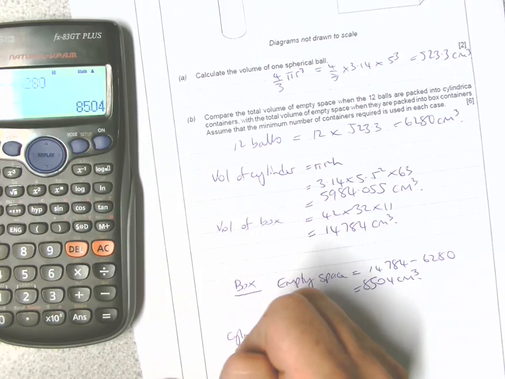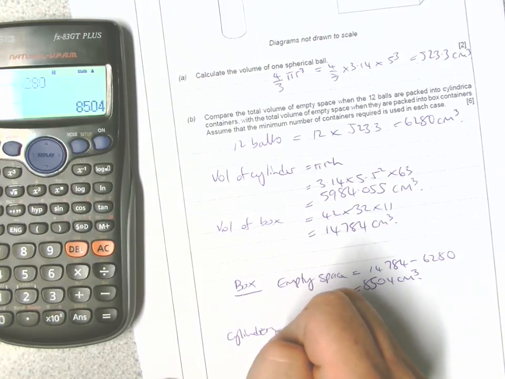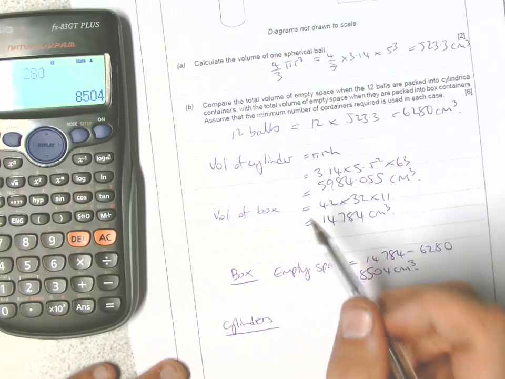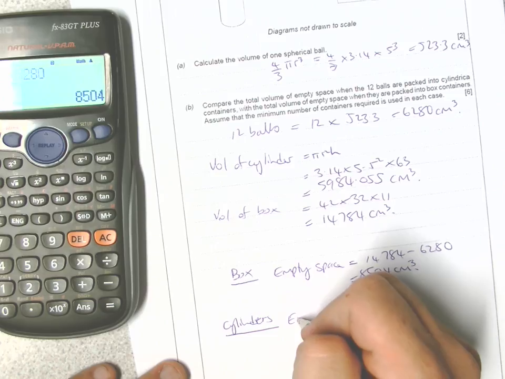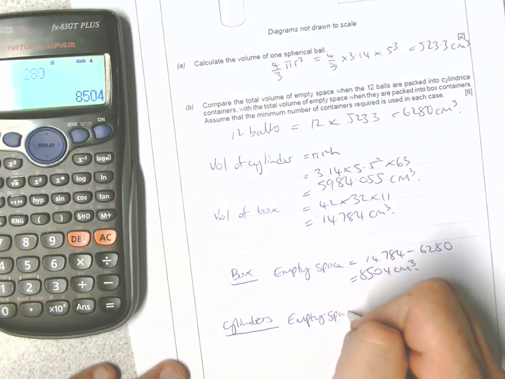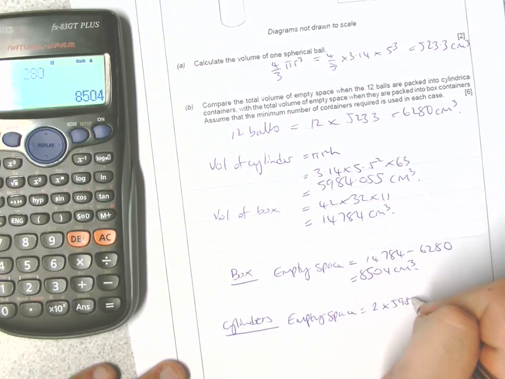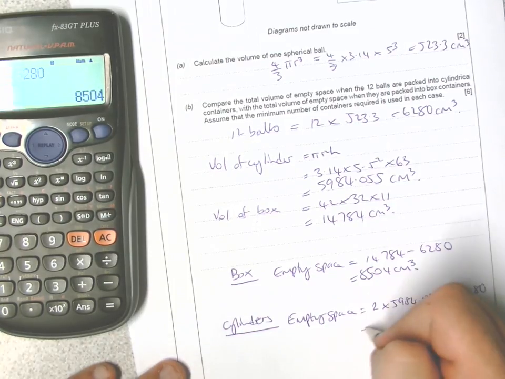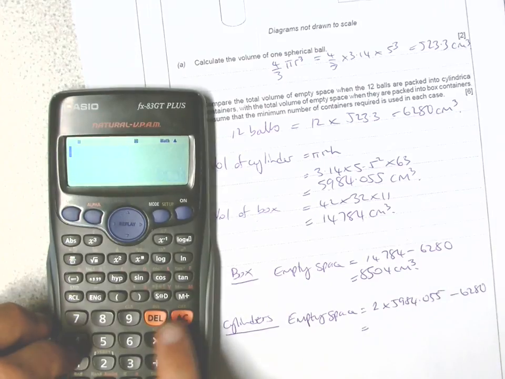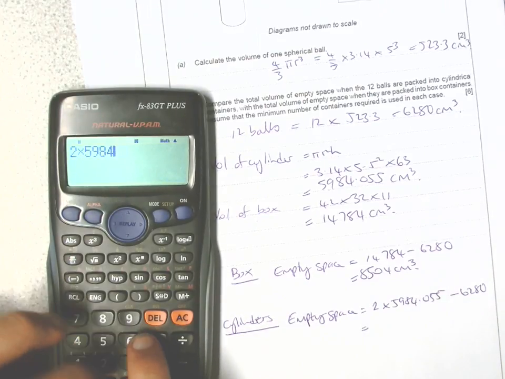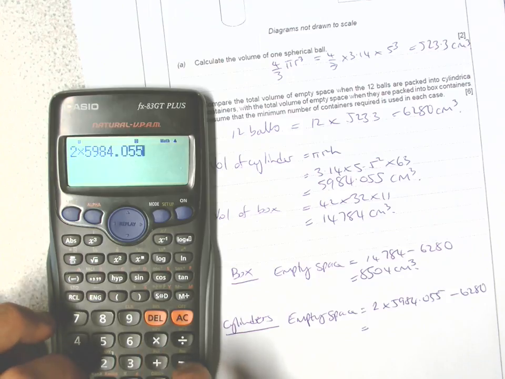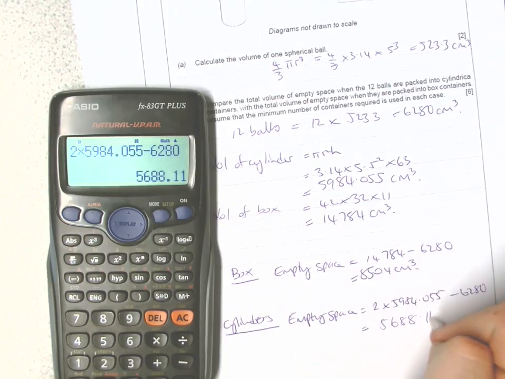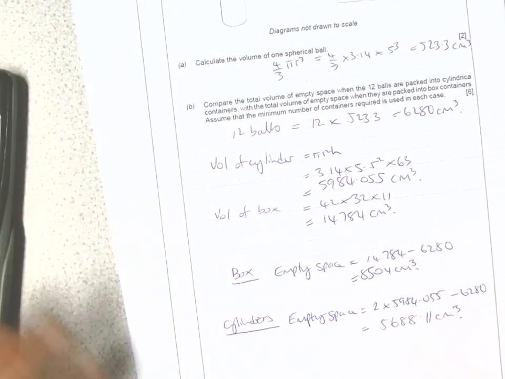For the cylinders, you'd need two of them, wouldn't you? Because that's not enough for one, so you'd need two cylinders. So the empty space then would be two lots of 5,984.055, take away the 6,280, which is 5,688.11 centimetres cubed.